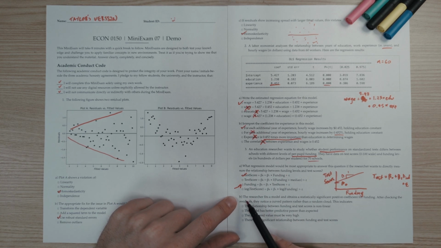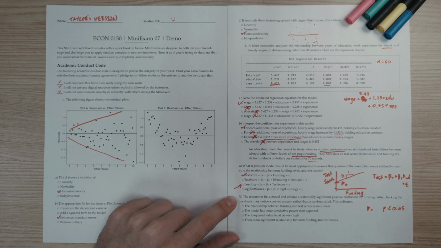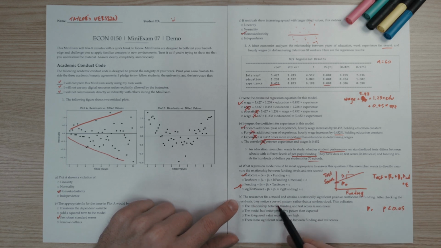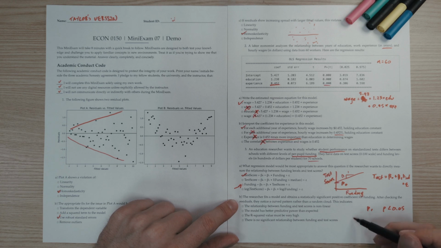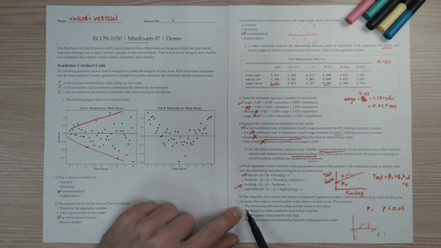All right, so the last one, the researcher fits a model and obtains a statistically significant positive coefficient for funding. So, we have some coefficient 1 and then a p-value, which we often talk about this being less than 0.05. And then we say after checking the residuals, they notice a curved pattern rather than a random cloud. So maybe something like this for the residuals. This indicates what? So a couple of options here.